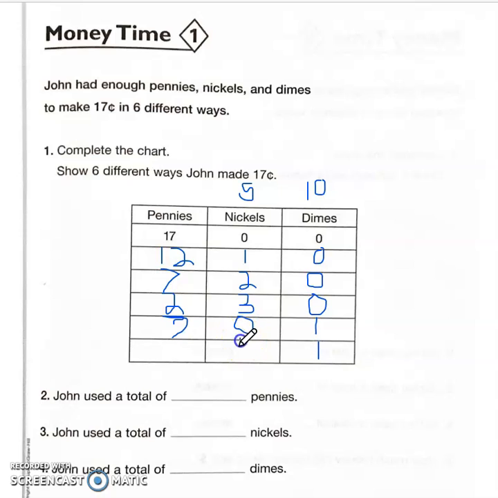And then lastly, let's say we had 1 of each. 1 dime, 1 nickel. That'd be 10 cents with the dime, 5 cents with the nickel, so that together would be 15. So if we got 15 cents there, 17 cents total, how much would be left over? That would be 2. So that looks pretty good for my chart. 17 cents, all of them done differently.